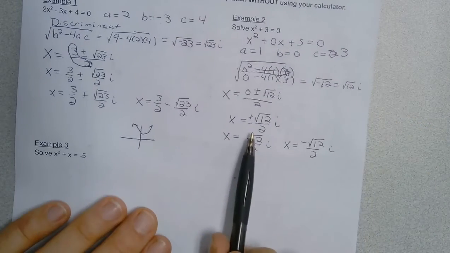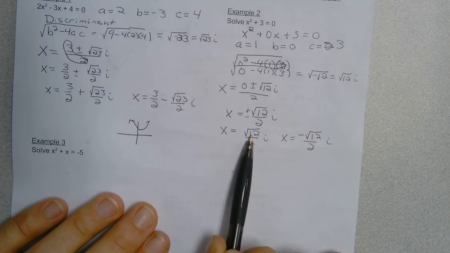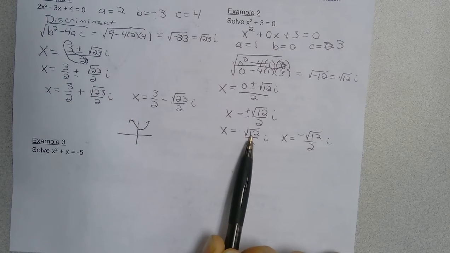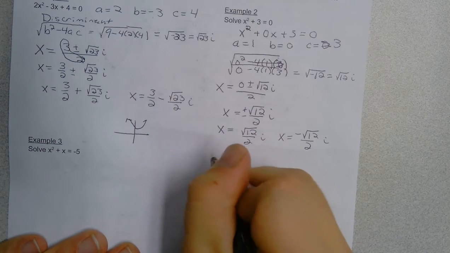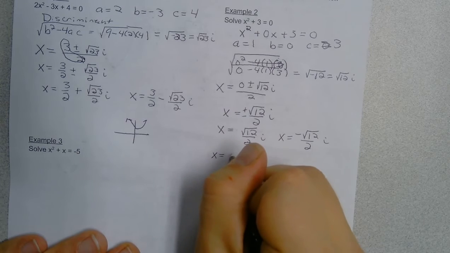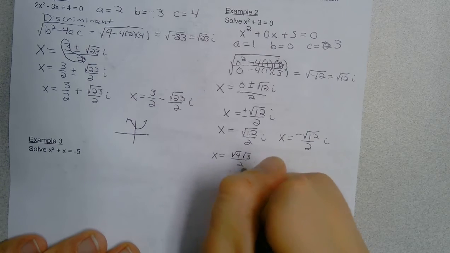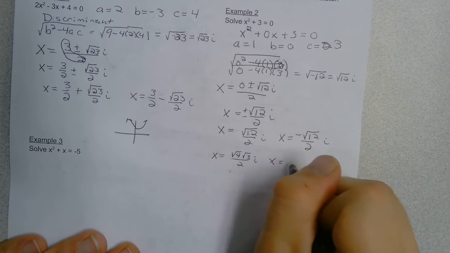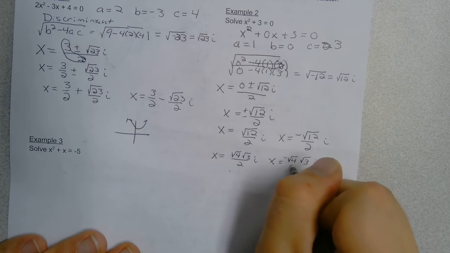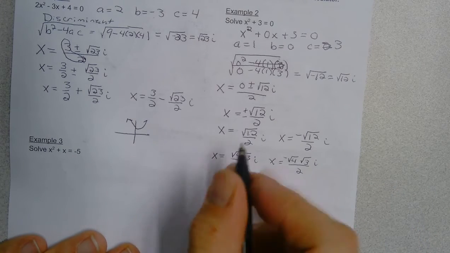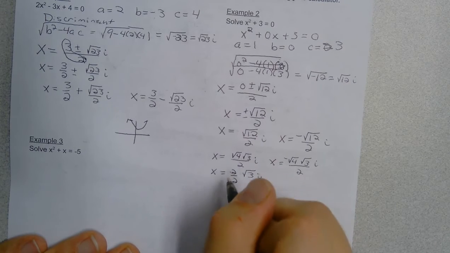And then further, I know that 12 has a perfect square as a factor. Our perfect squares, again, are 1, 4, 9, 16. And 12 is written as 4 times 3. So if I were to simplify that, x is going to be the square root of 4 times the square root of 3i over 2, or x equals the negative square root of 4 times the square root of 3i over 2. The square root of 4 is 2, so this is 2 over 2 times the square root of 3i, which is going to cancel out.